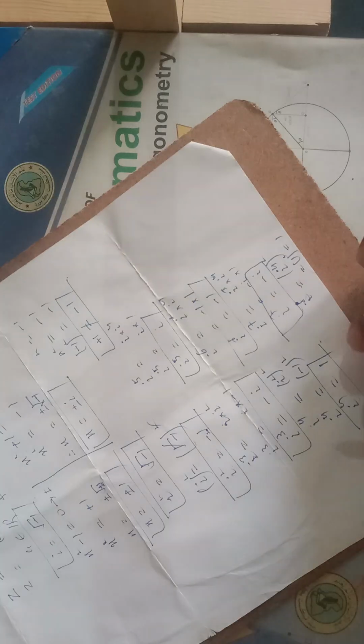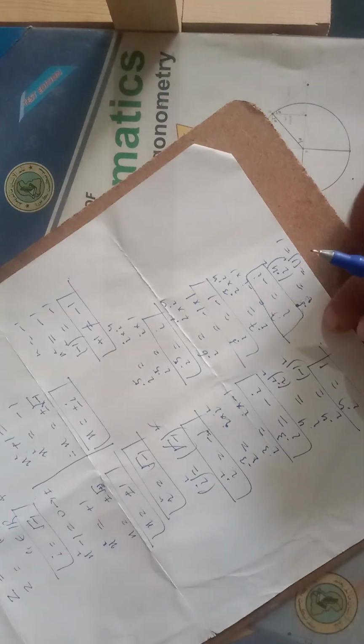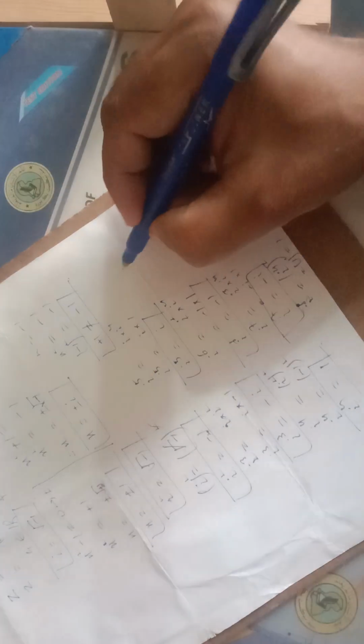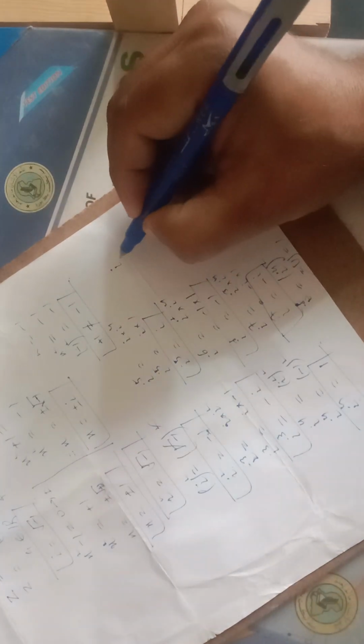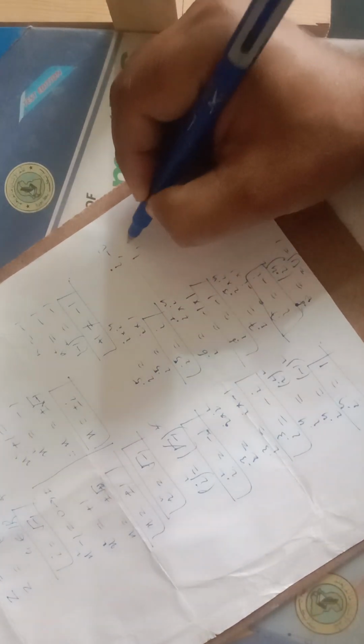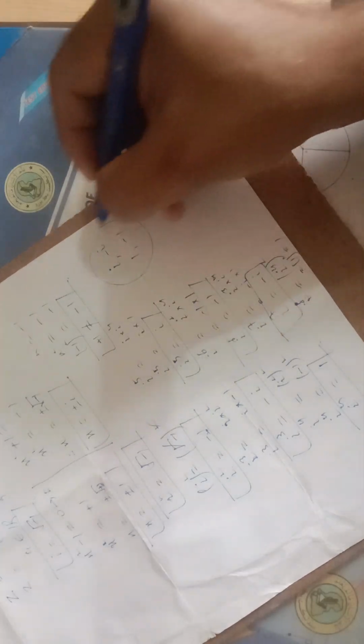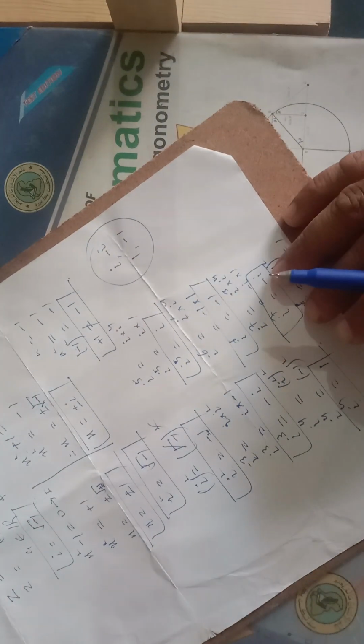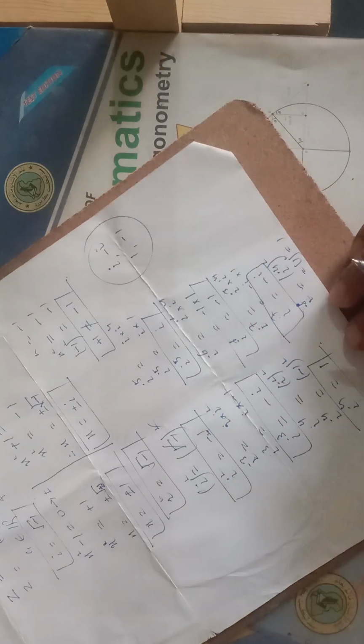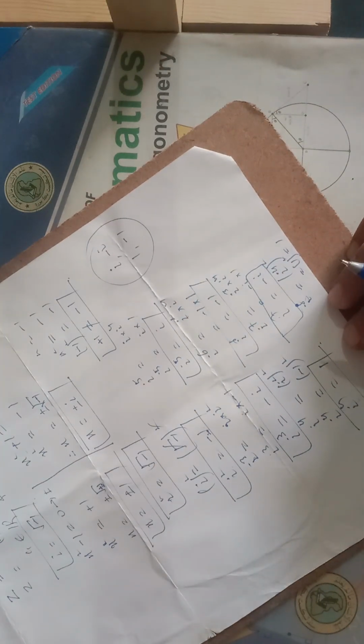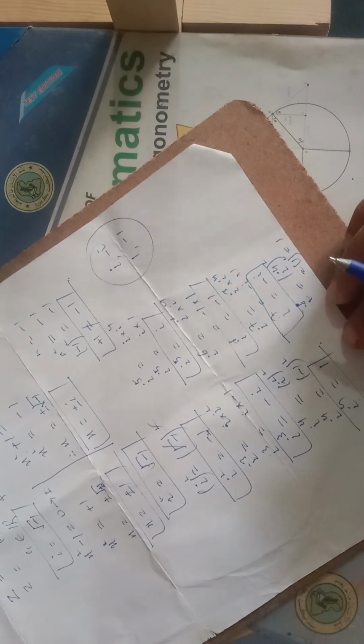So in this scenario, what we have learned is that whatever the power raised on the iota, it never varies beyond 4 values. Whether iota comes, whether minus iota comes, whether 1 comes, whether minus 1 comes. So this is the cycle. Whatever number you raise on the iota, you never get anything other than iota, minus iota, plus 1 and minus 1.